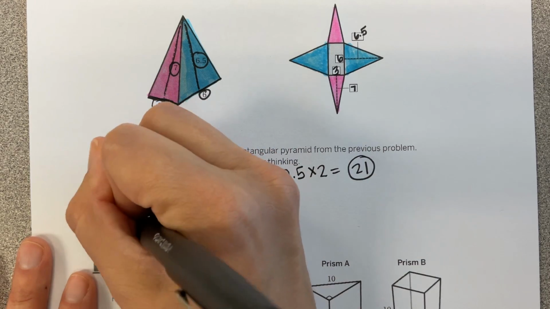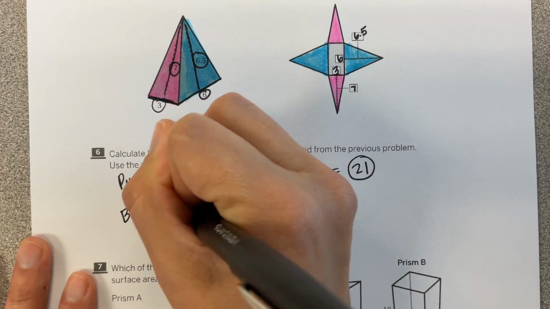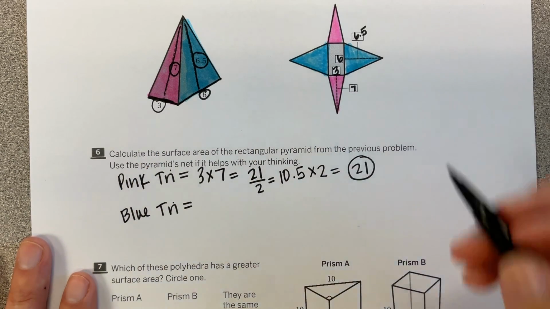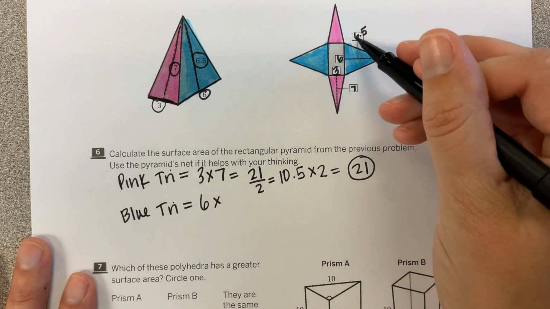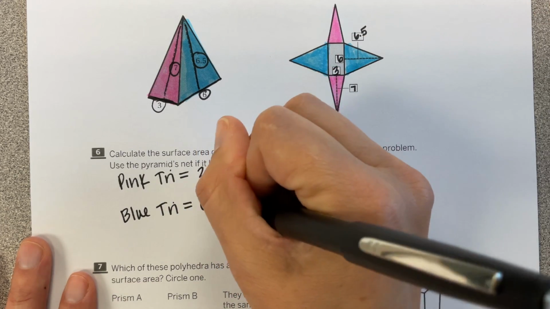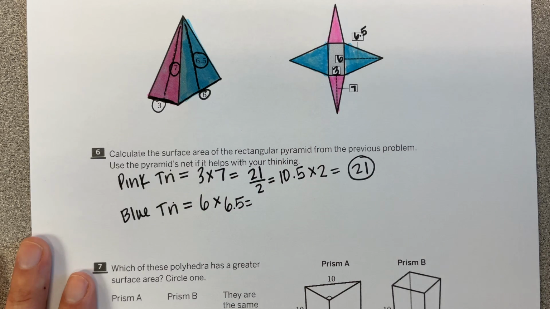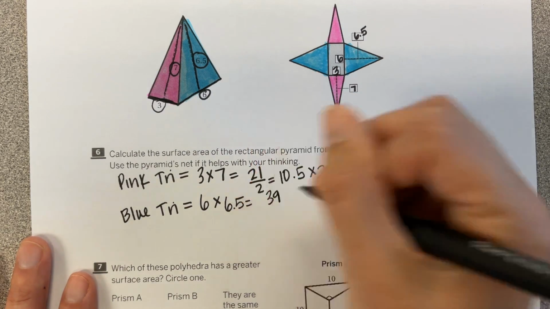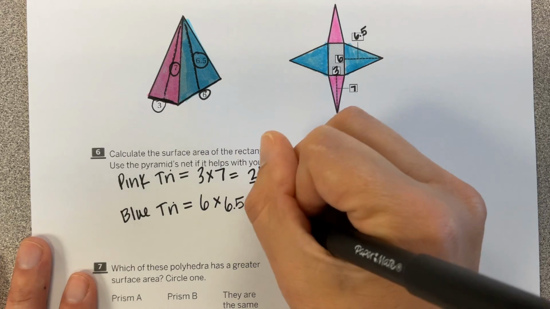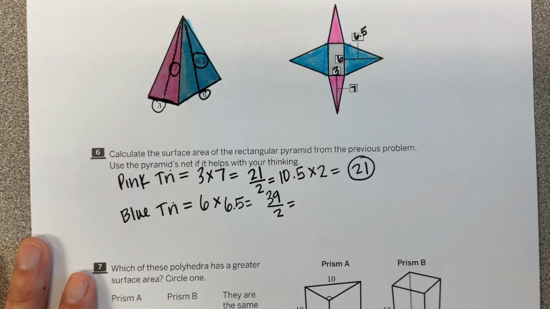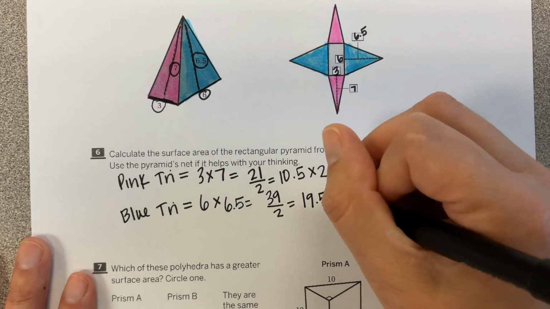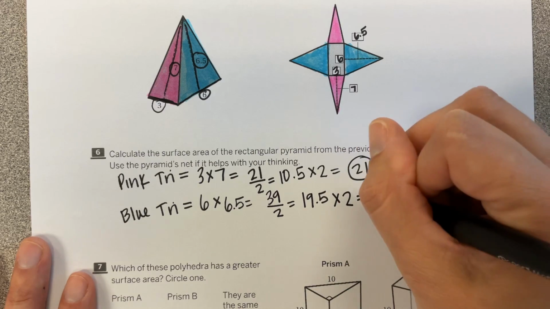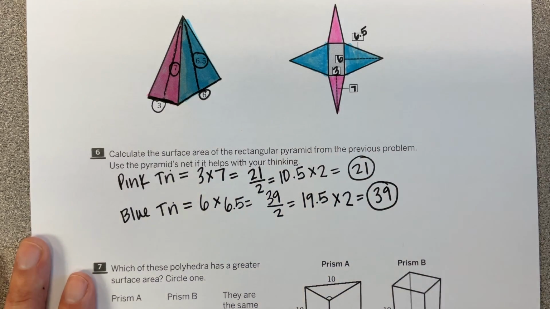For our blue triangle, the base was 6 times the height of 6.5. 6 times 6.5 is going to give us 39. It's a triangle, so we divide that by 2, which gives us 19.5. But we have 2 blue triangles, so I'm going to double it again to bring us back to 39.